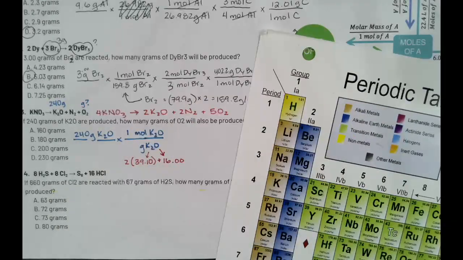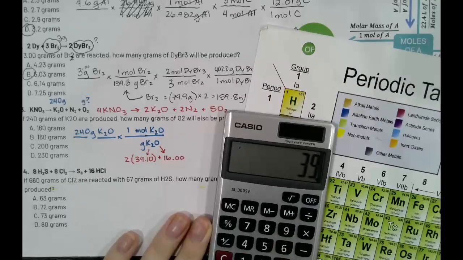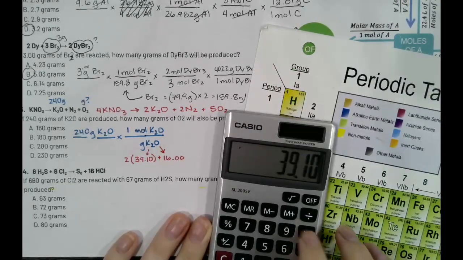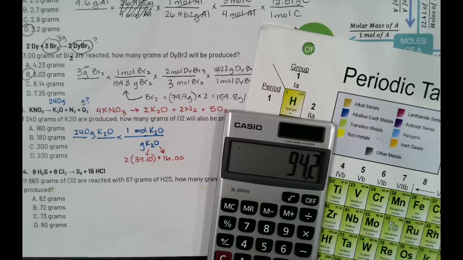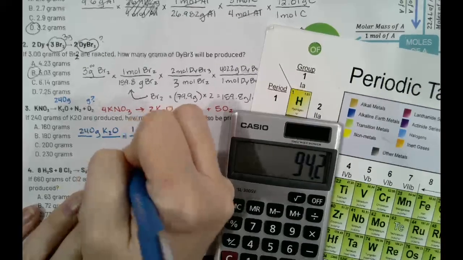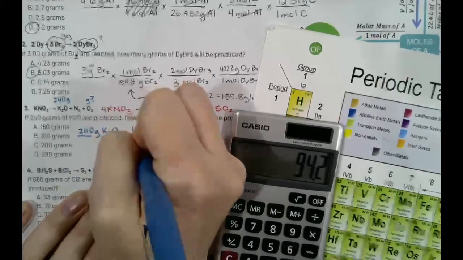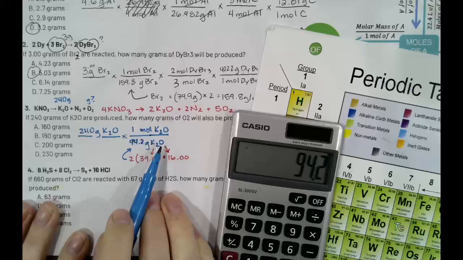So that'll give us the weight of it. Let's do this. Ready? 39.10 times 2 plus 16. And I'm going to tell you, I might be going too fast for you. Please pause the video. You do not have to do this at my speed. But remember, I've been doing this a long time. That's why I'm recording this, so that you've got the option to pause. So if we add these all together, we get 94.2 grams of K2O in each mole of K2O.